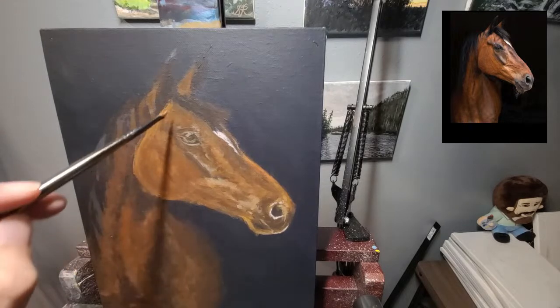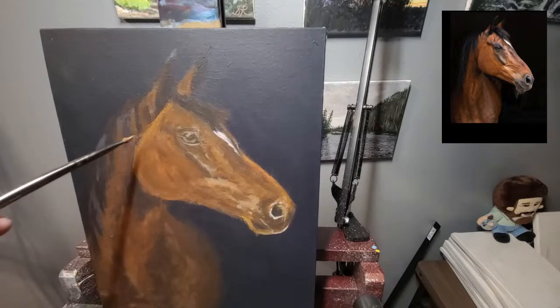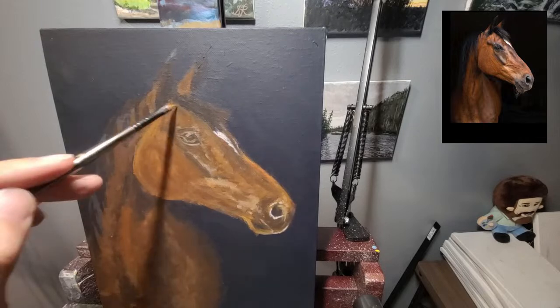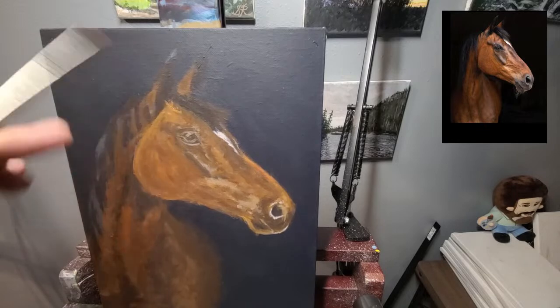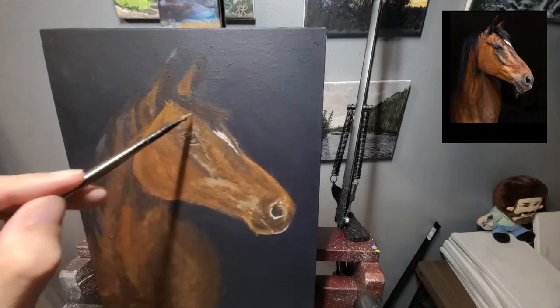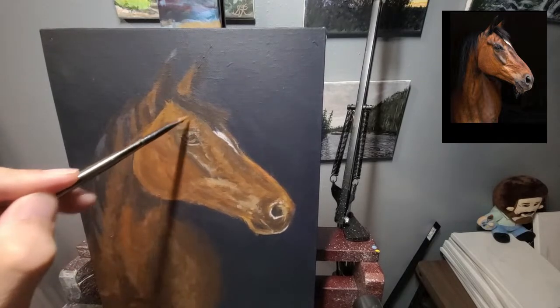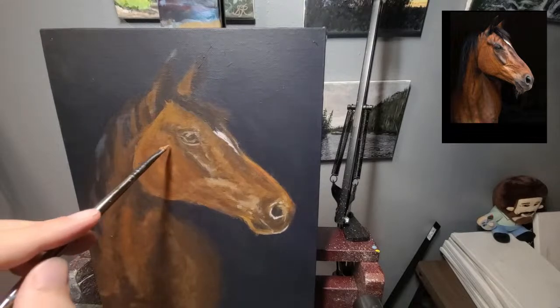It was a little too rounded there, so I might have to adjust that a little bit, but maybe not. I like this color for the reflective part of his, where it's really reflective.